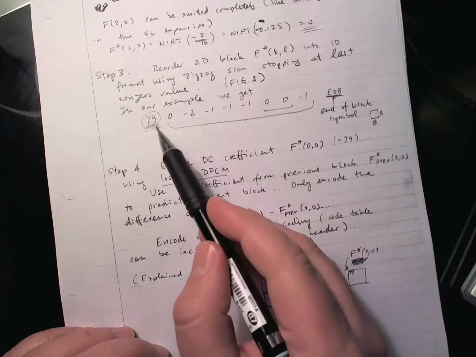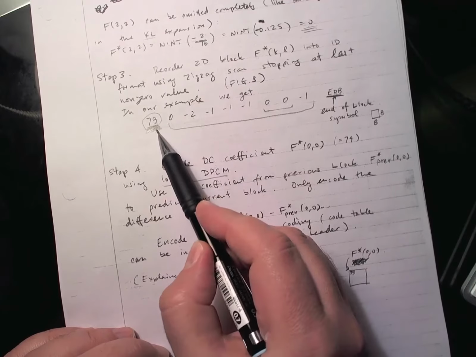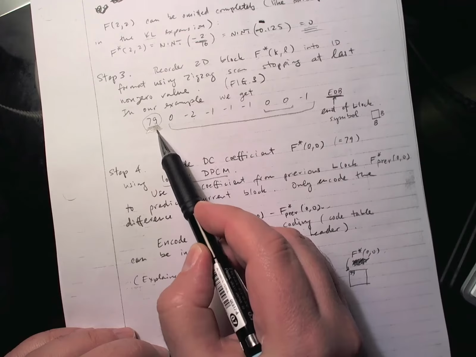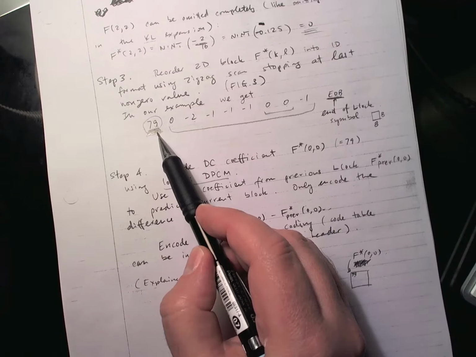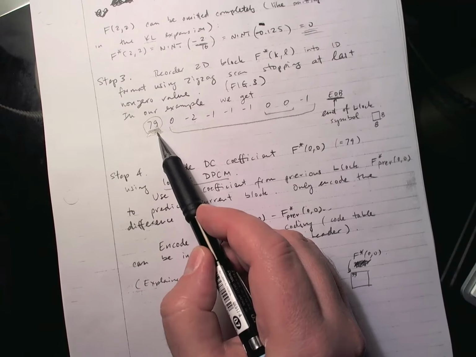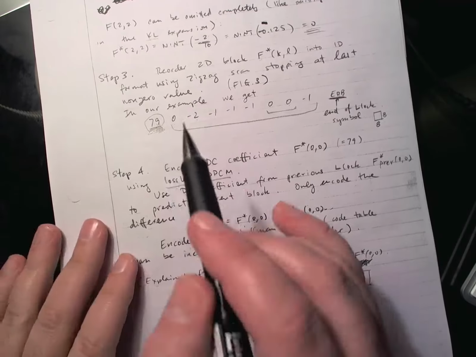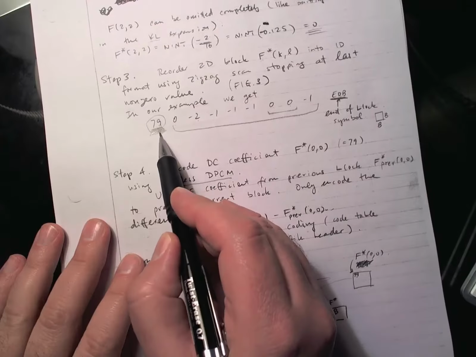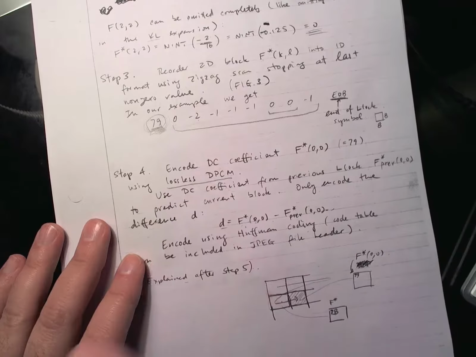I use the prediction idea from the DPCM method from a previous lecture. This is a pretty big number, so I'd really like to get rid of that.